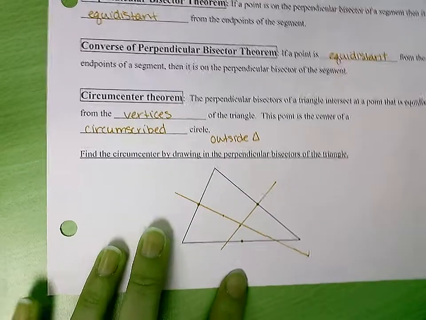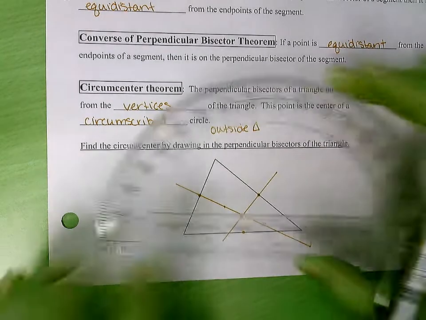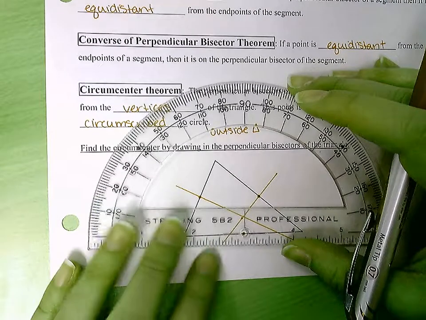When you're drawing in your perpendicular bisectors, make sure you extend it all the way. Don't just connect the 2 points. Extend through the other side of your triangle.